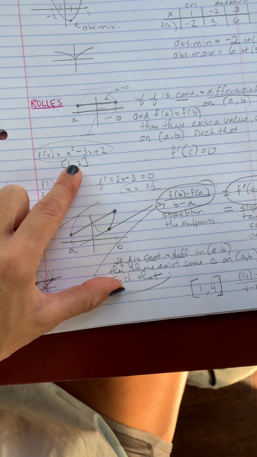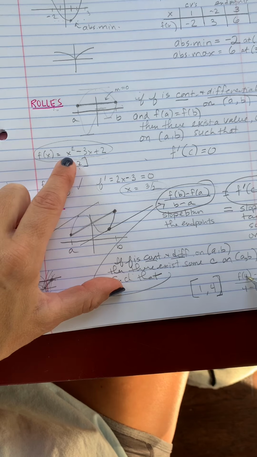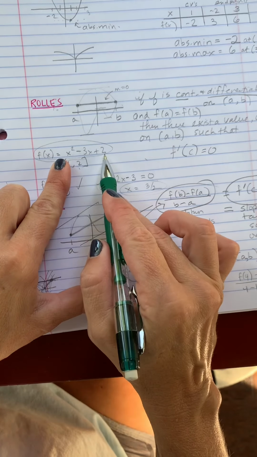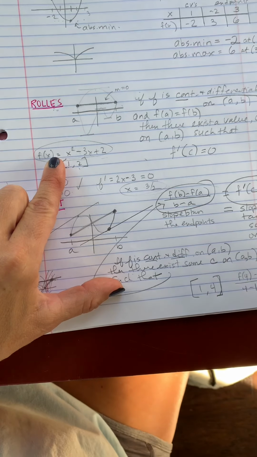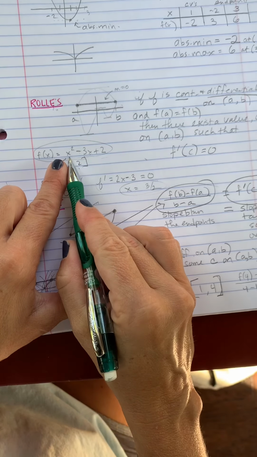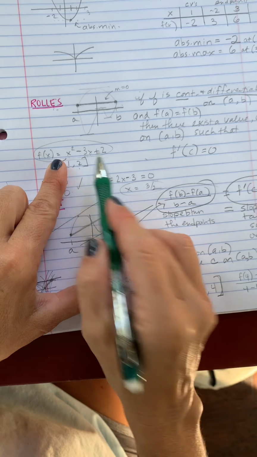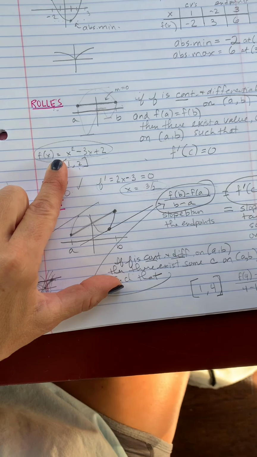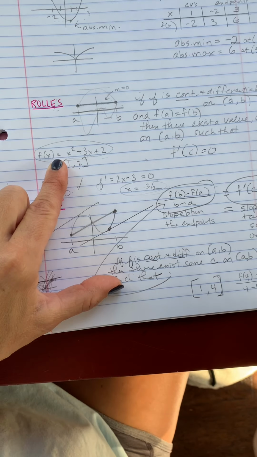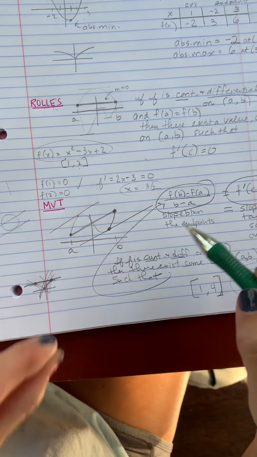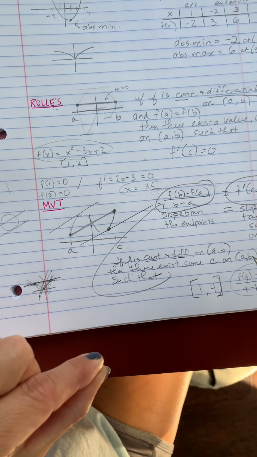It'll get me a number. So f of 4, I don't really feel like doing this. f of 4 is going to give me a number, 16 minus 12 plus 2. f of 1 is going to give me a number, 1 minus 3 plus 2. And 4 minus 1 is 3, so this gives me 6 over 3, or 2. This is the slope of the line between the two endpoints.